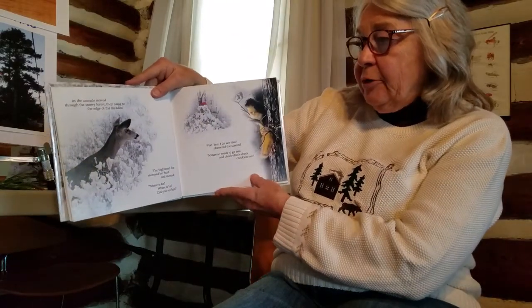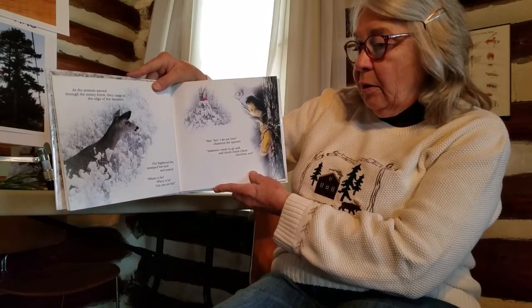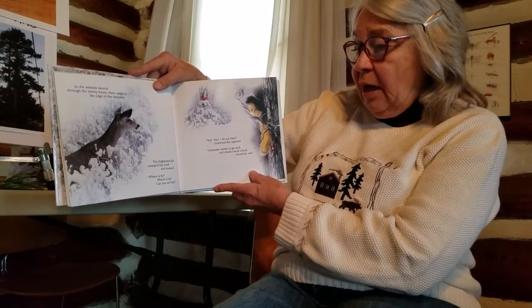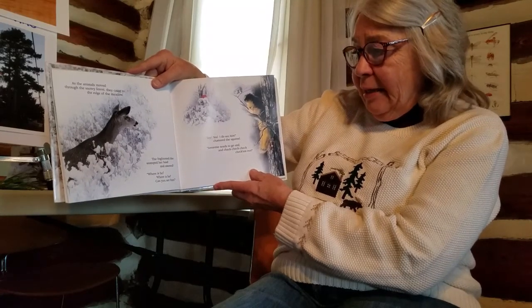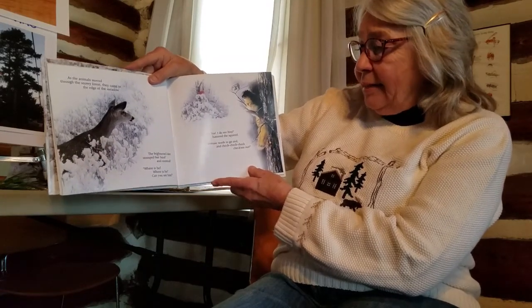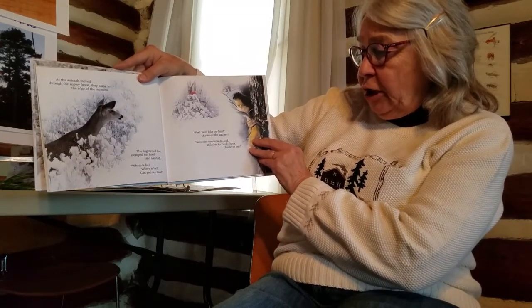As the animals moved through the snowy forest, they came to the edge of the meadow. The frightened doe stomped her hoof and snorted. Where is he? Where is he? Can you see him? Yes, I do see him, chattered the squirrel. Someone needs to go and check him out.